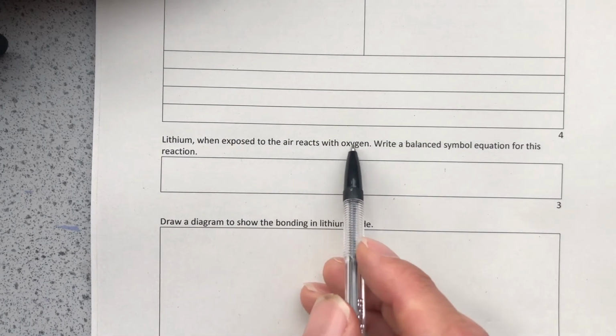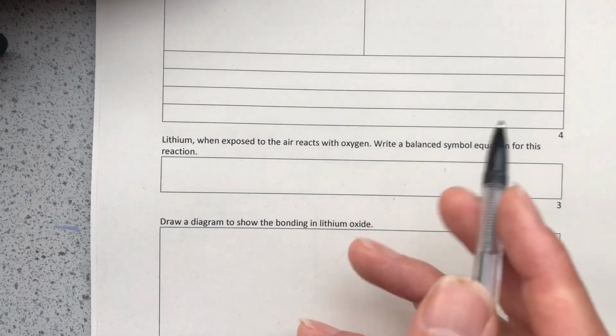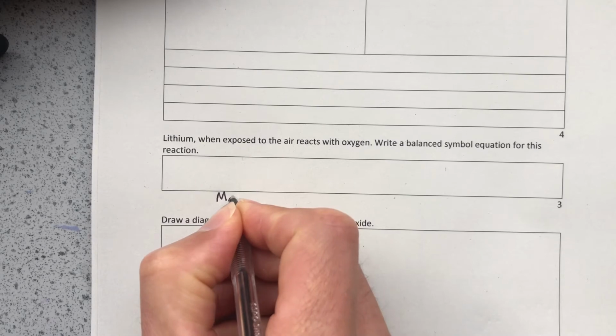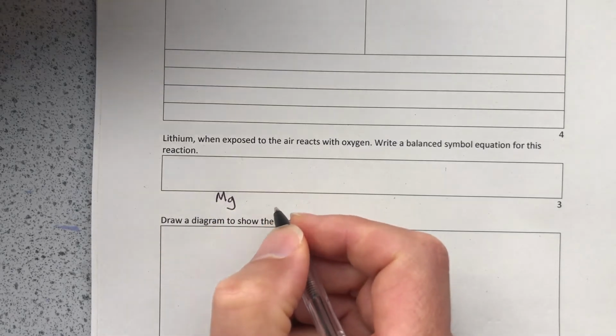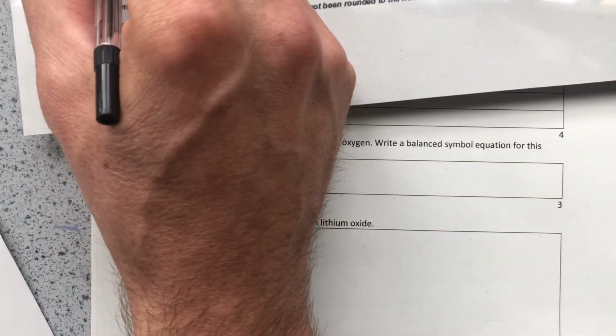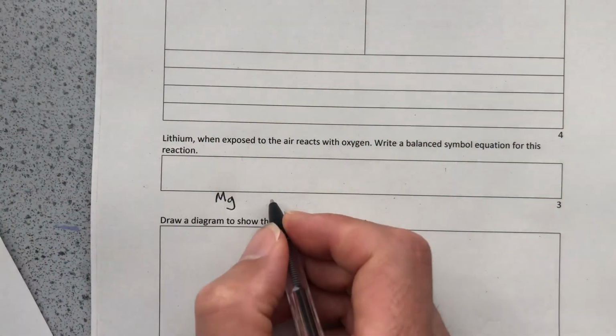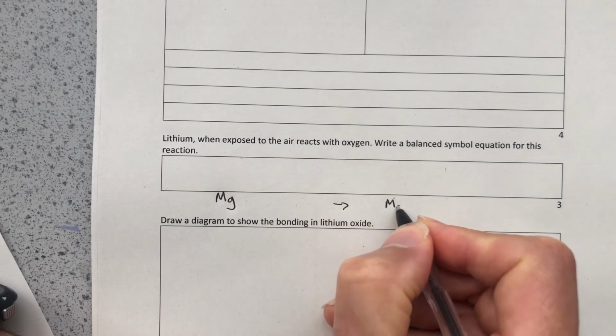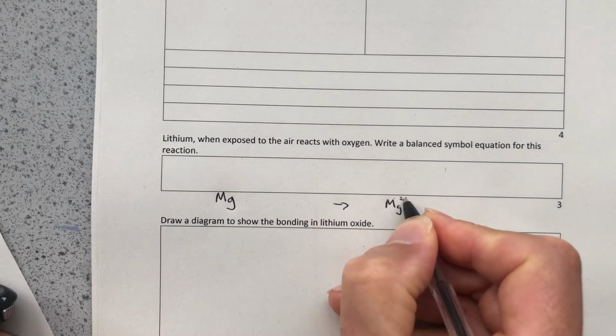Lithium, when exposed to air, reacts with oxygen. Write a balanced symbol equation for this reaction. Well, I'm not going to do lithium, I'm going to do magnesium. Okay? Magnesium is in group 2 of the periodic table. So it reacts with oxygen to form the 2+ ion, Mg2+.